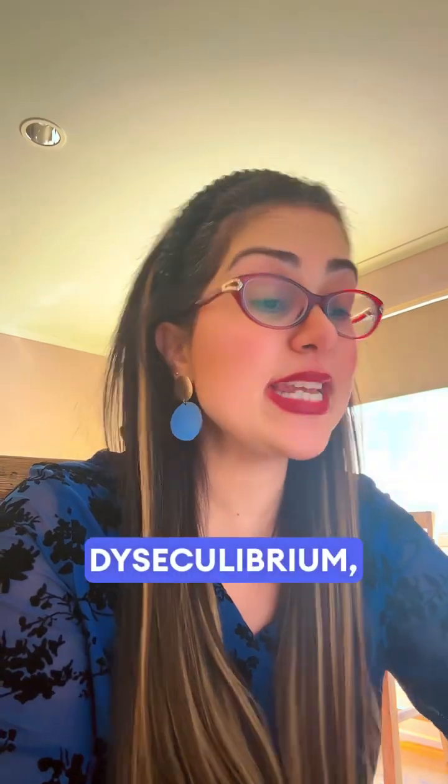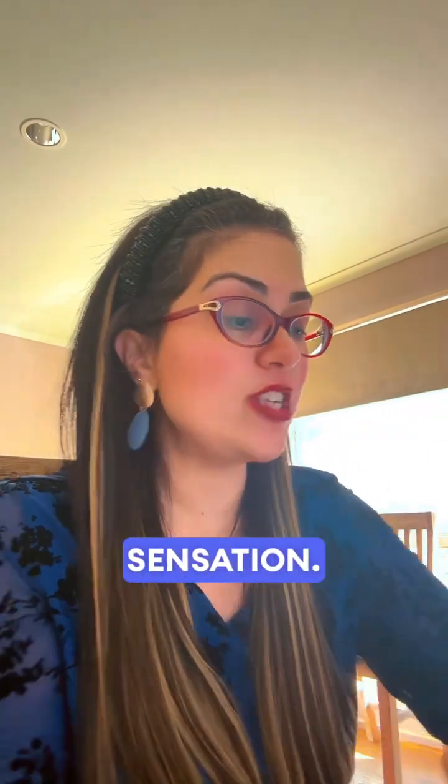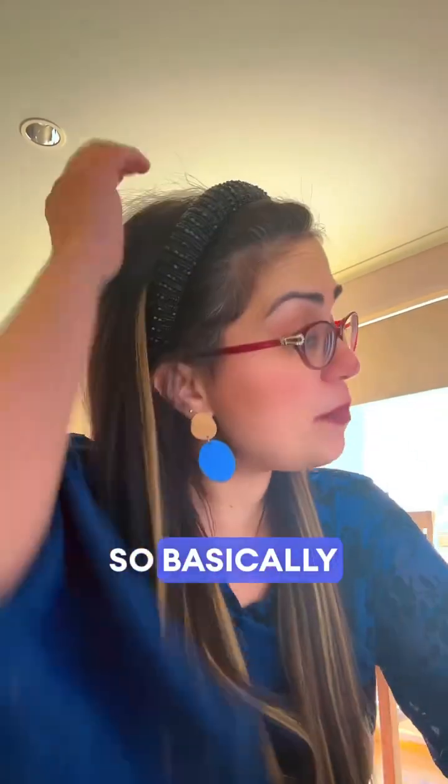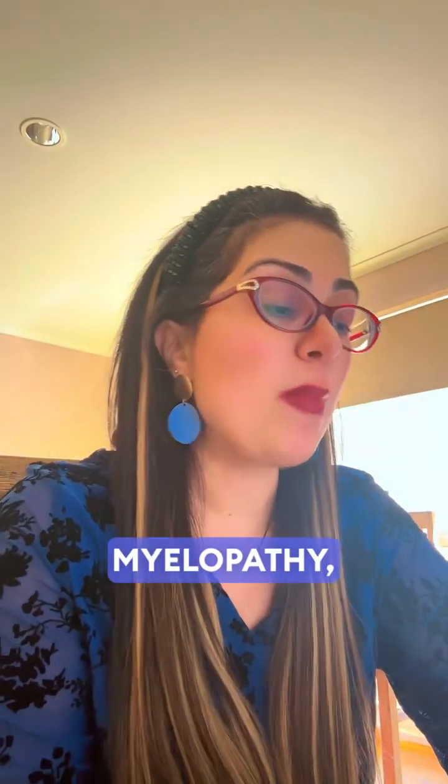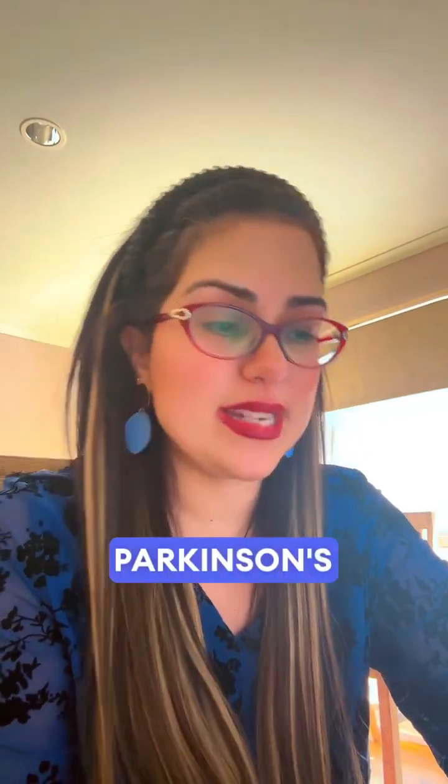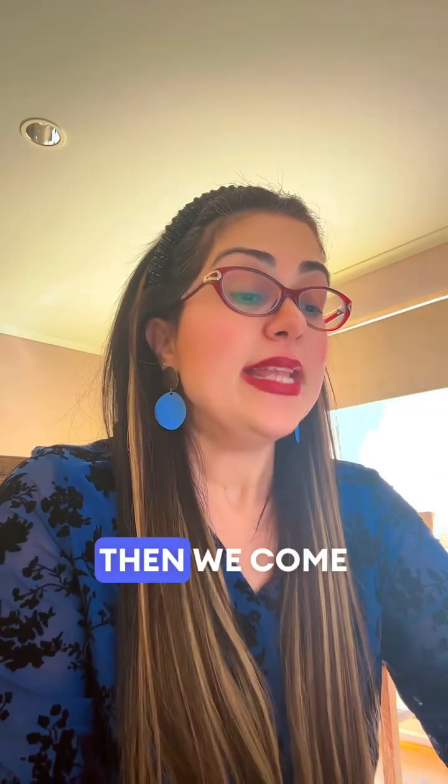Then we have disequilibrium, or imbalanced sensation. So basically it is because of a gait disorder, and again it is because of any diseases relating to the central and peripheral nervous system, so myelopathy, peripheral neuropathy, Parkinson's disease. Okay. Then we come on to lightheadedness, which is a sensation of disconnection from the environment, and that usually is because of a psychological disorder, anxiety, depression.